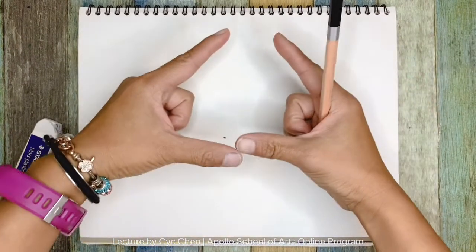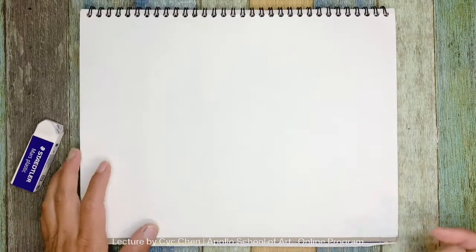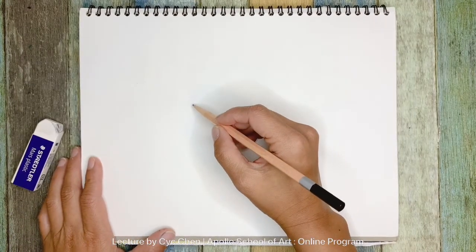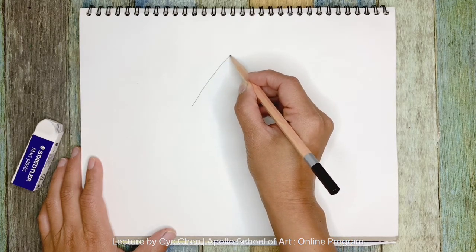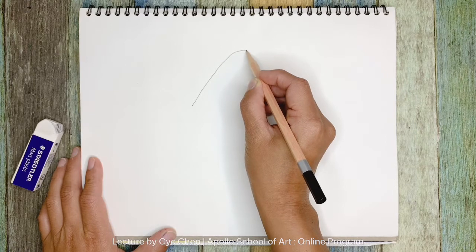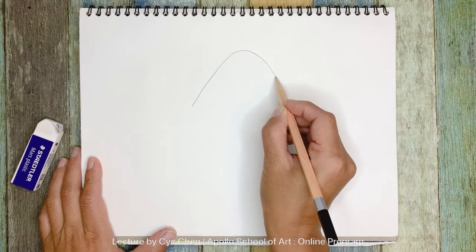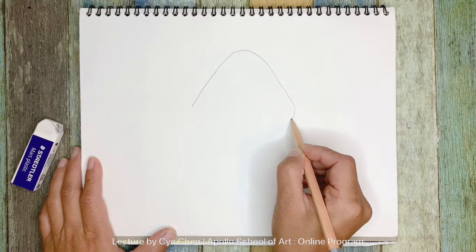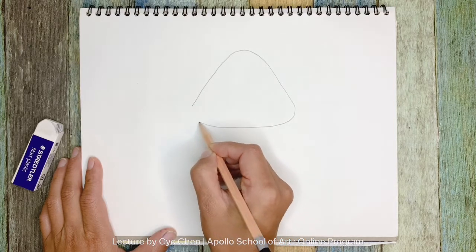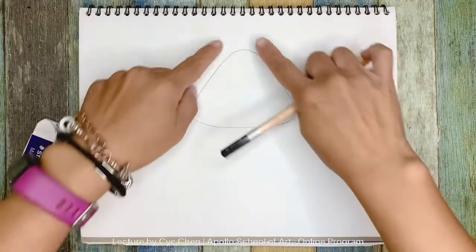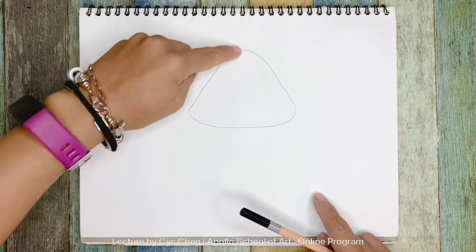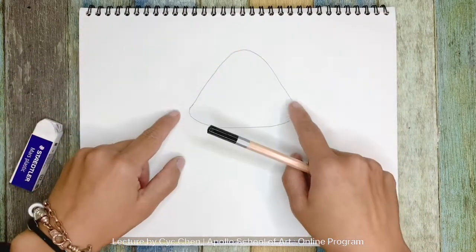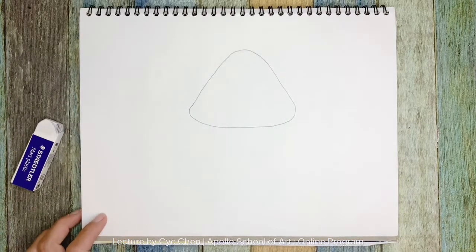So the mushroom has the top and the body, right? So let's start to do our simple one. So we start to do the triangle. But the triangle doesn't have the sharp angle. It has the curved angle. See? It's the curved angles. Curved one. It looks like a triangle, but you see the corner. You see the corner is the wrong angle.